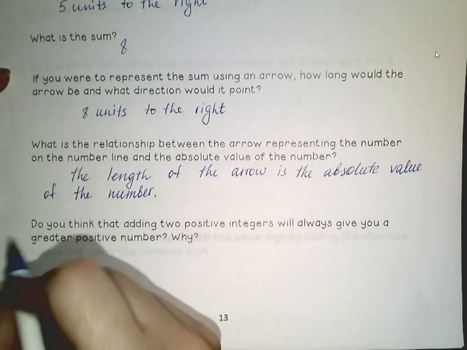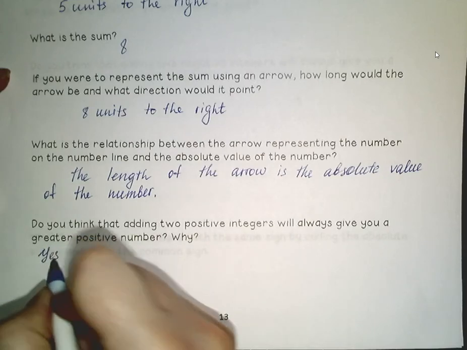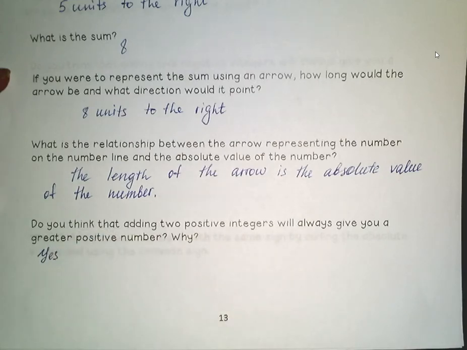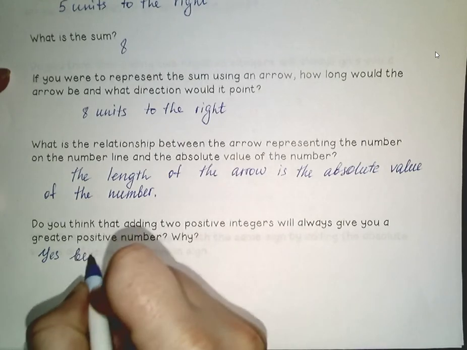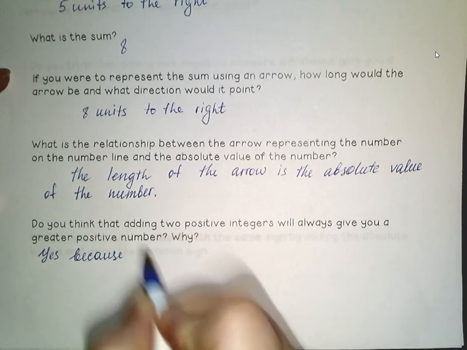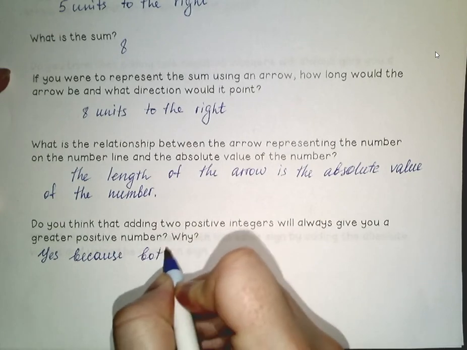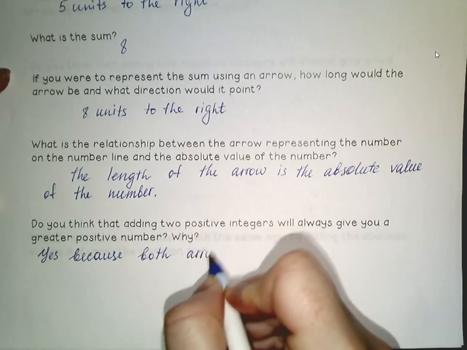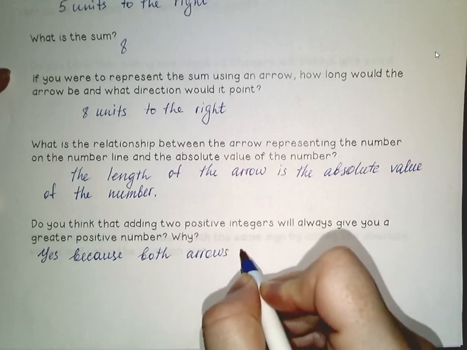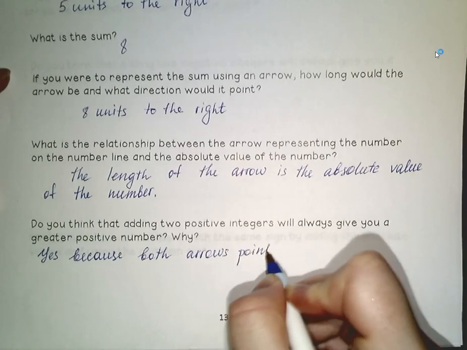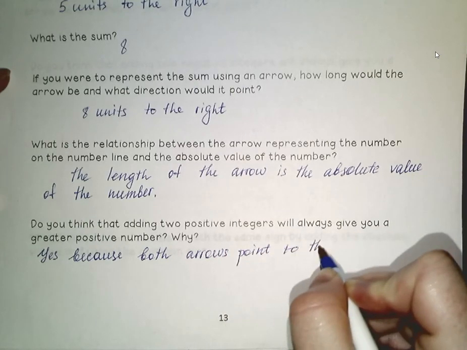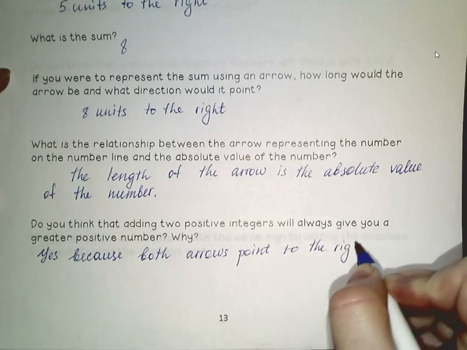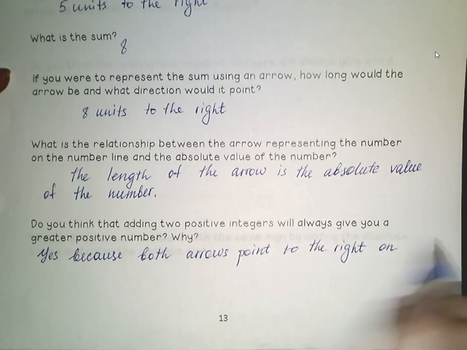So yes, because both arrows point to the right on the number line.